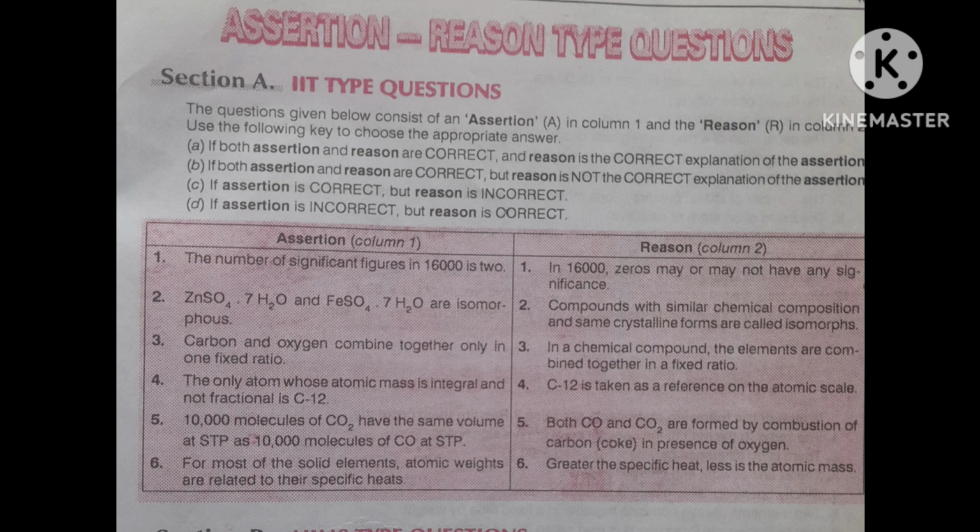Again I am telling you what is possible. You can write 16,000 as 1.6 × 10^4, or 1.60 × 10^4, or 1.600 × 10^4, or 1.6000 × 10^4.